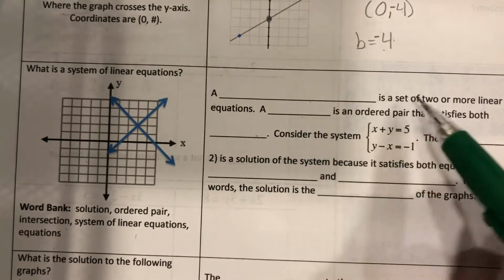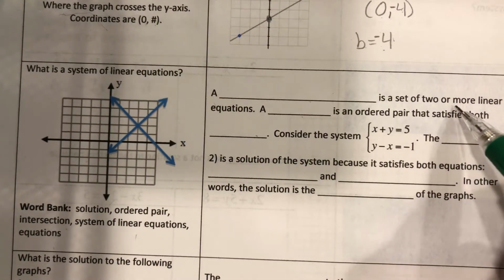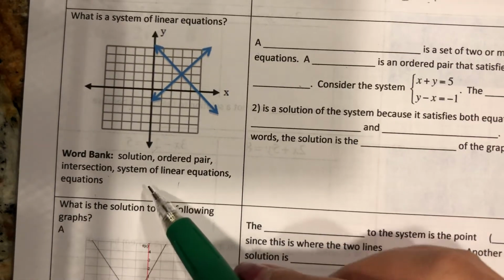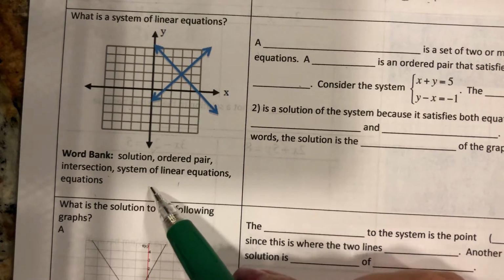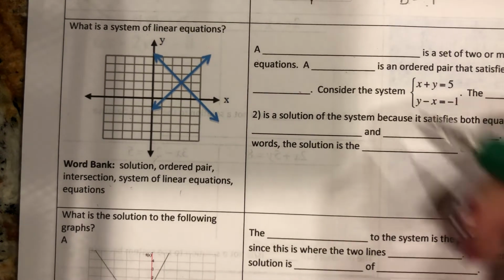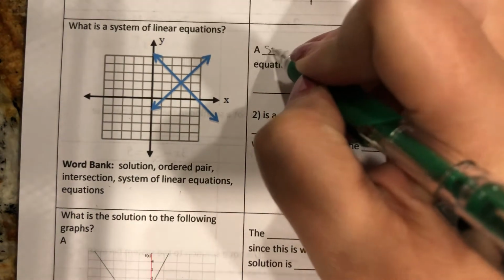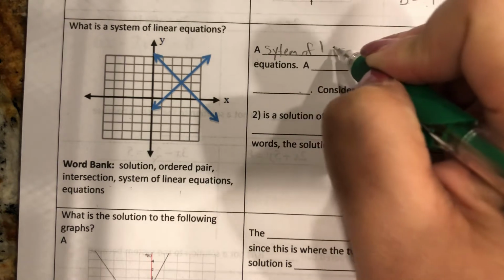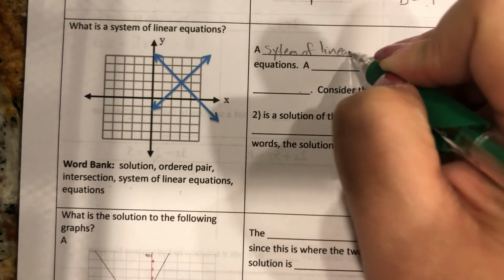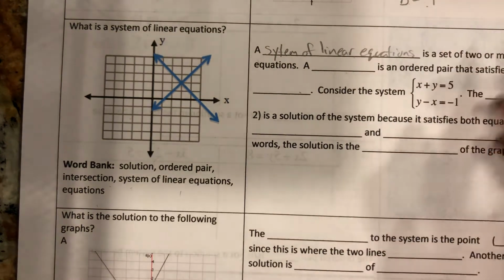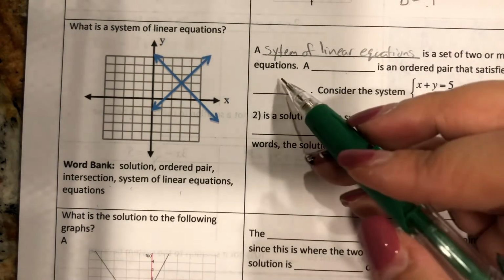A blank is a set of 2 or more linear equations. Well, which one of these is a set of two or more linear equations? Well, it has to be a systems of linear equations. So a system of linear equations is a set of two or more linear equations.